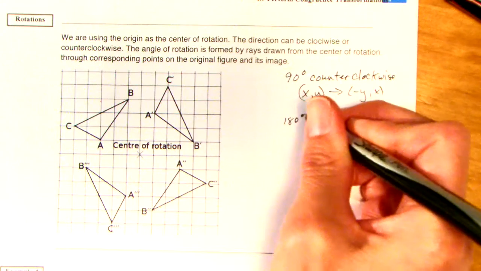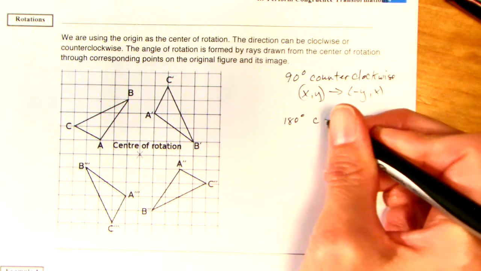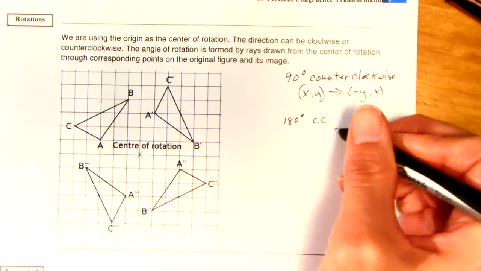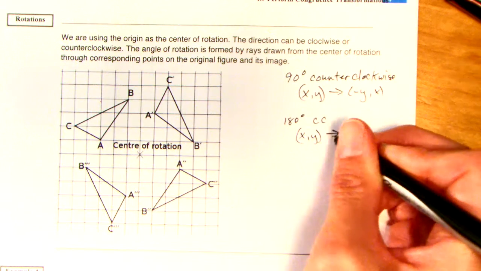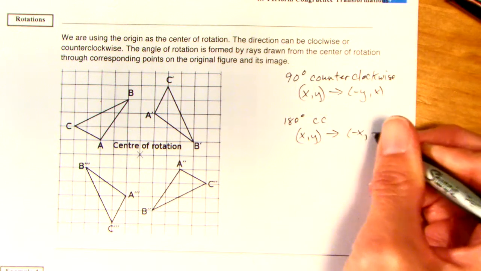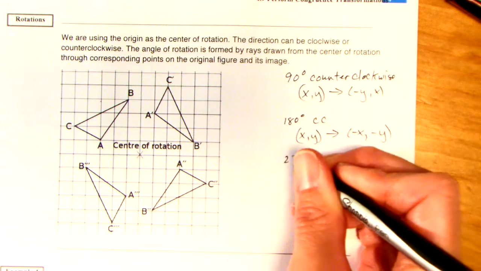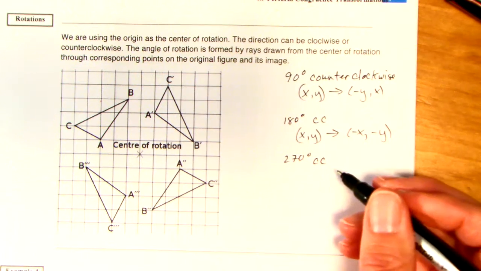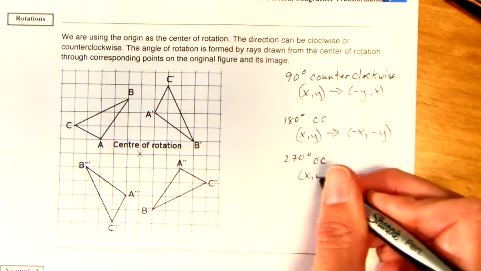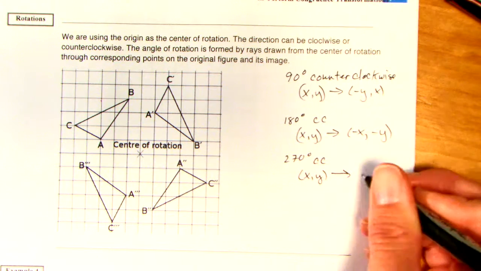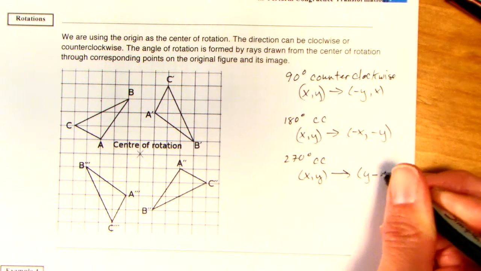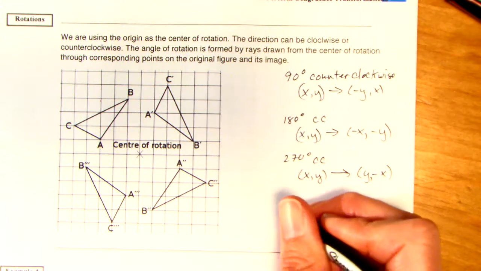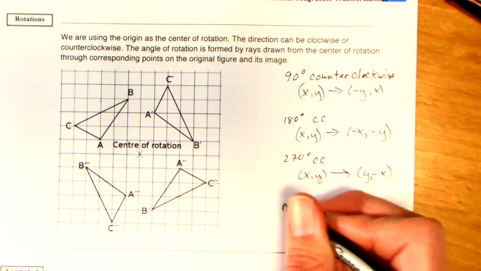When you go 180 degrees, this doesn't matter if it's clockwise or counterclockwise. We'll do this for counterclockwise, CC. x, y is going to go to negative x, negative y. 270 degrees counterclockwise, of course, would be the same as 90 degrees clockwise. You have x, y goes to y, negative x. One thing that we didn't hit was reflections, but I shouldn't put that right here. I'll put it on the back page.